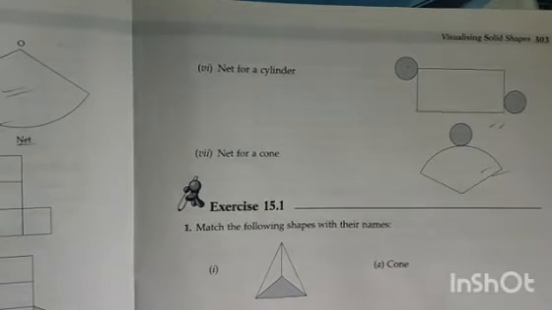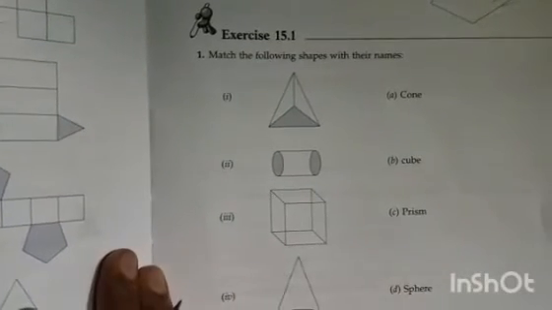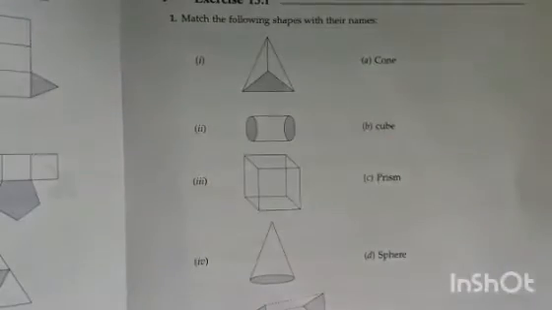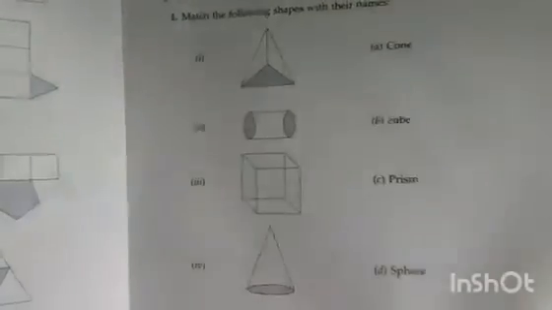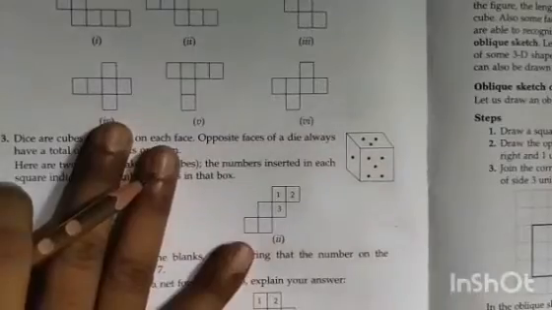So here we have the first exercise. We have to match the following shapes with their names. You can easily do it, children, I hope, because everything is explained by now. So I'm expecting that exercise 15.1 will be done by you, because everything is explained from the conceptual point of view.